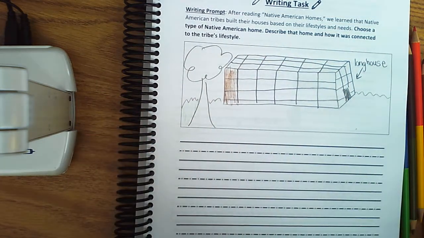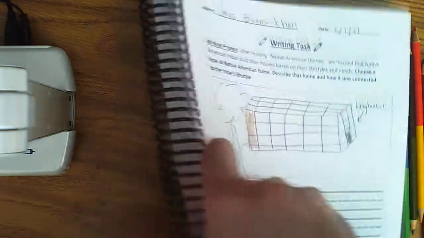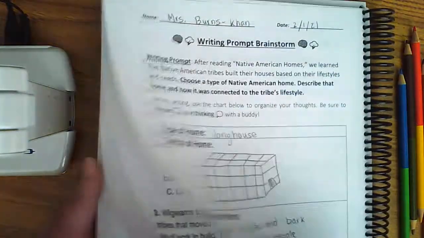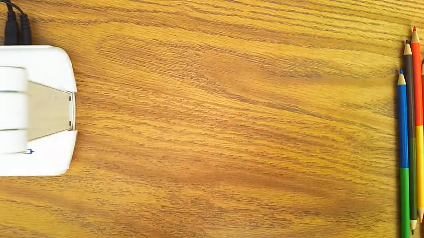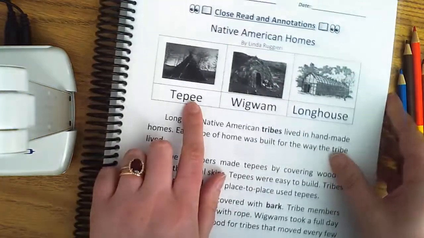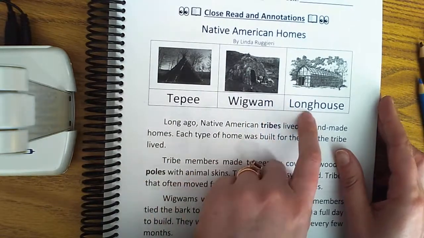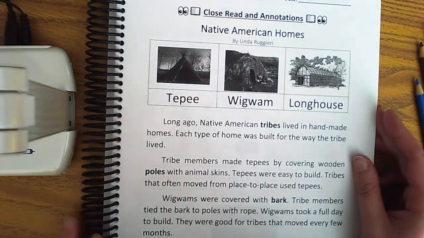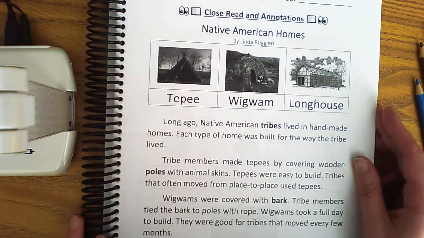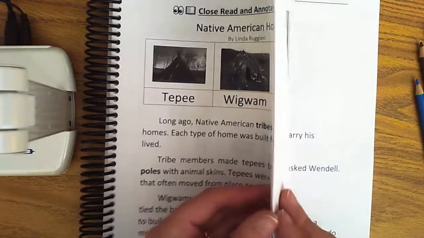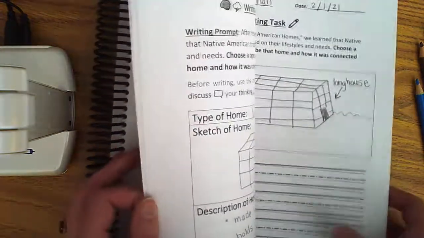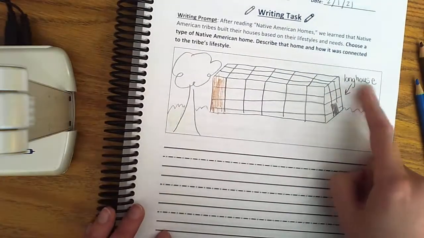Your job now, friends, is to select which of the 3 Native American homes you would like to teach your reader about. Are you going to teach your reader about teepees, wigwams, or longhouses? Start thinking about what it is you want to teach your reader about them, and then go ahead and draw your teaching picture, and be sure you add realistic coloring and labels.